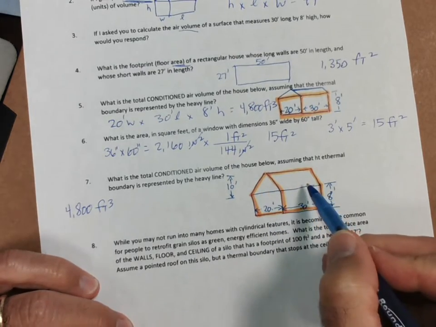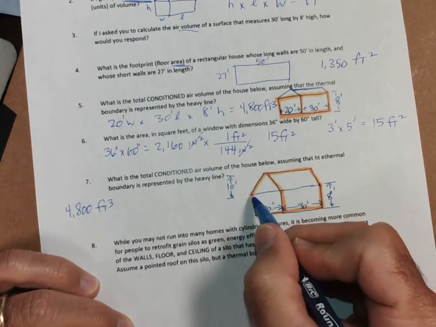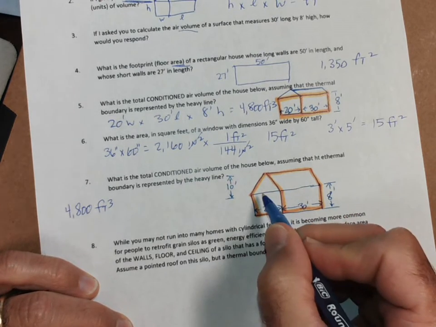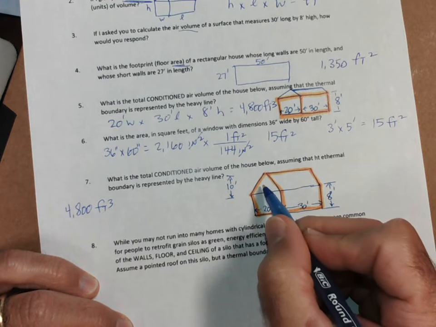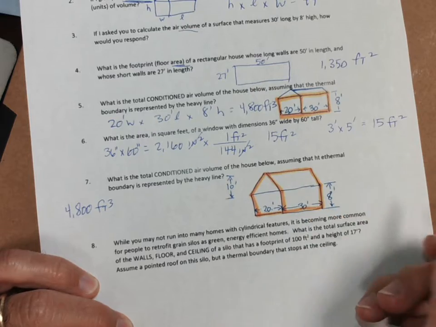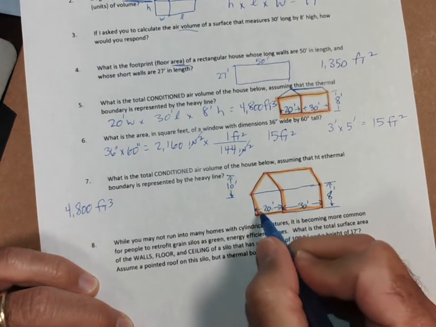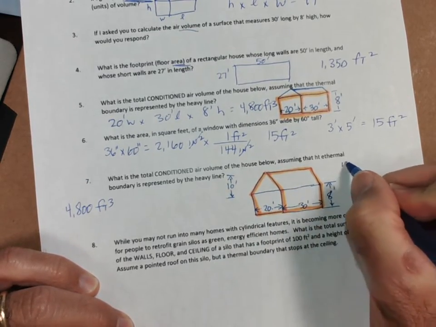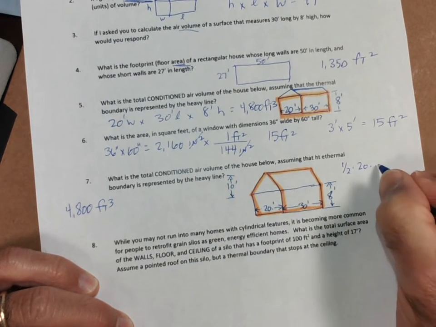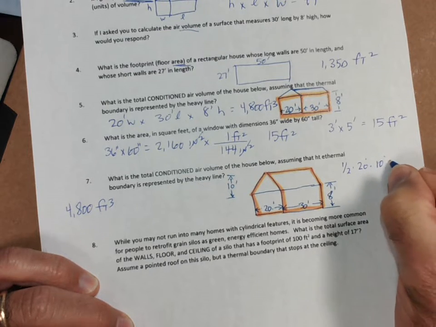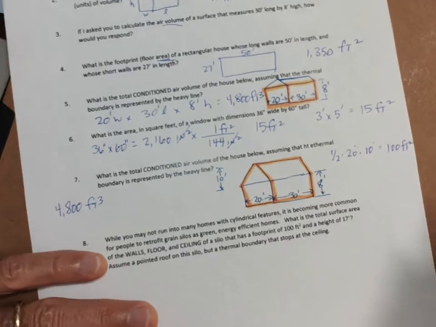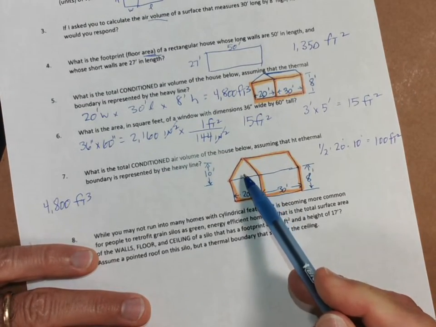Well, this is simple. It's a triangular prism. So if you just think of it, let's do the surface area of the triangle and then multiply it times the length. So we've got base, 1/2 base times height gives us an area, and then if we multiply that by another dimension, we get a volume. So the base is 20, 1/2 times 20 times the height is 10 equals 100 square feet. Get that on there. That's the area of this triangle.